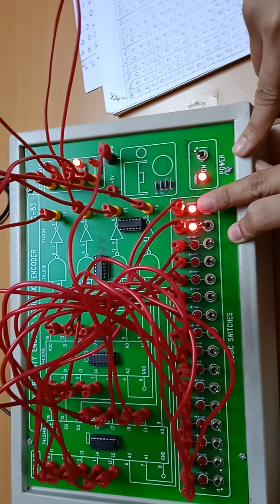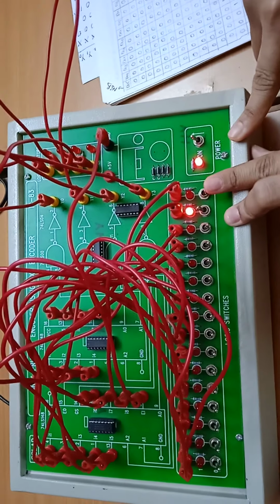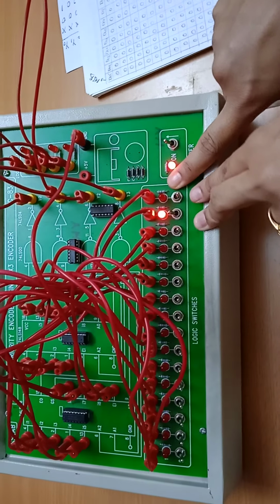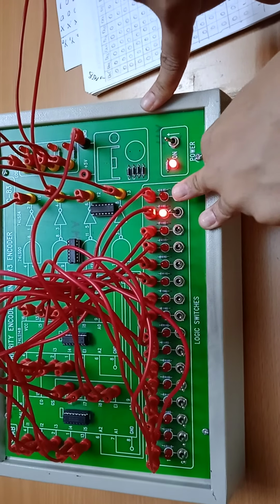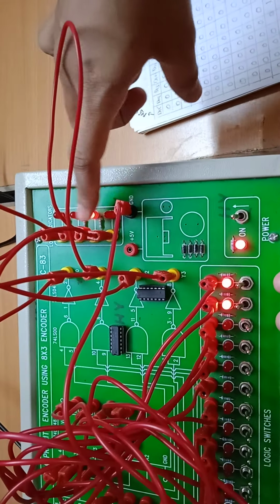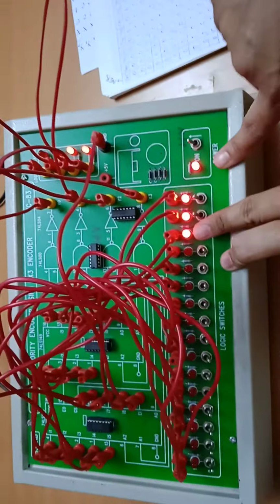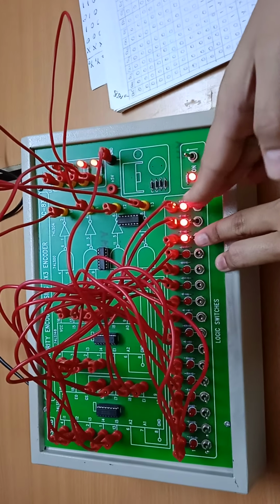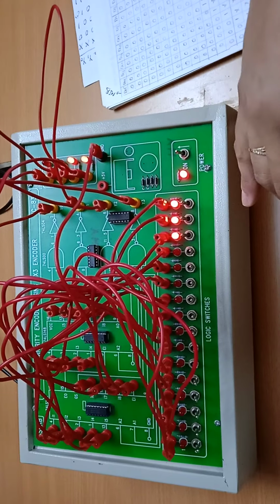So as I said just now, if you apply don't care, you have to get the output. That is, this bit can be don't care according to theory. But in this kit, if you put this as 1, then only you can see you are getting the output 0, 0, 1, 0. Next, priority will be given to highest 2 power n input.